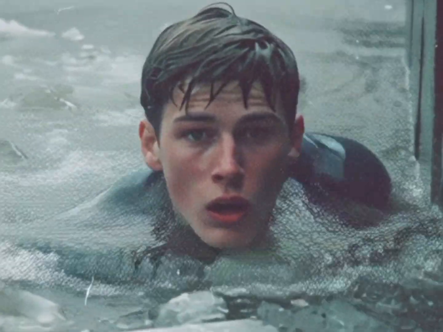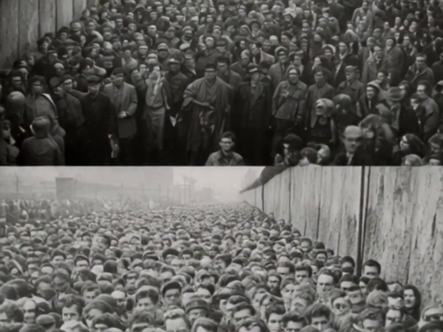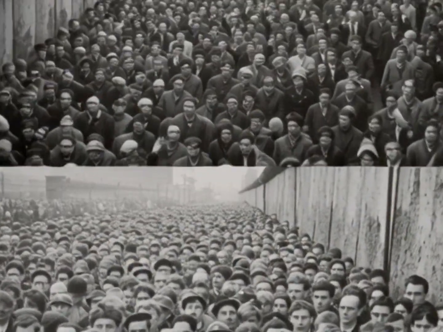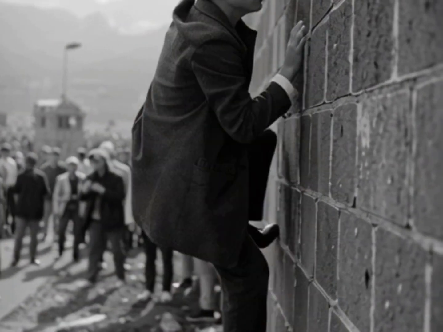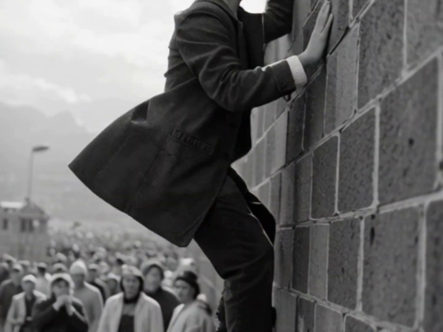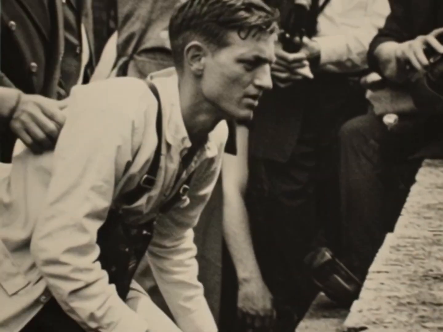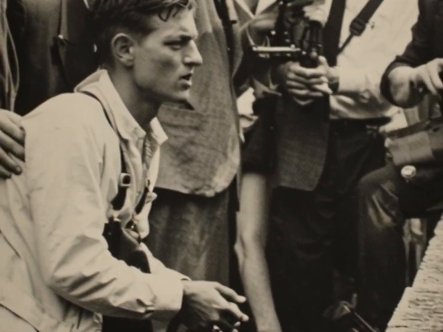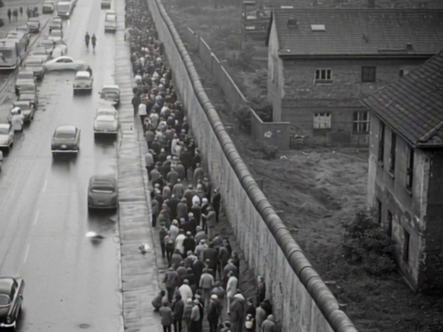Some succeeded. At least 140 people were killed attempting to cross. One of the earliest victims was 18-year-old Peter Fechter, shot in 1962 while trying to climb over. He lay bleeding near the wall, in full view of Western journalists. No one dared cross to save him. His death shocked the world.